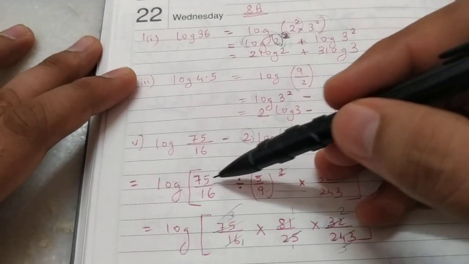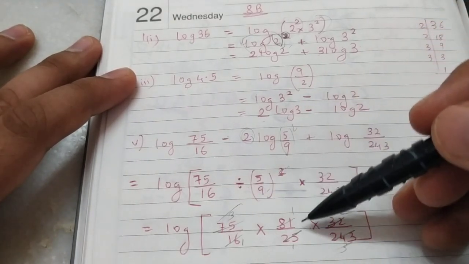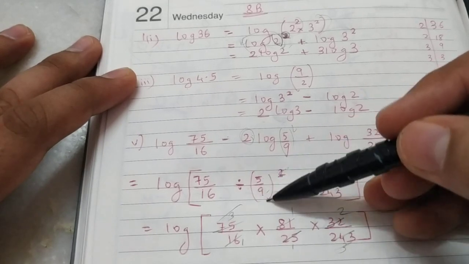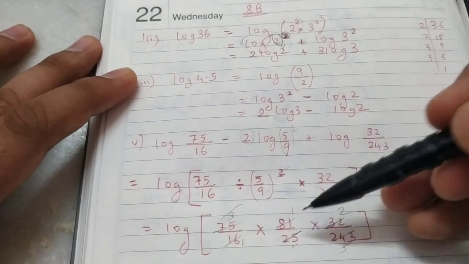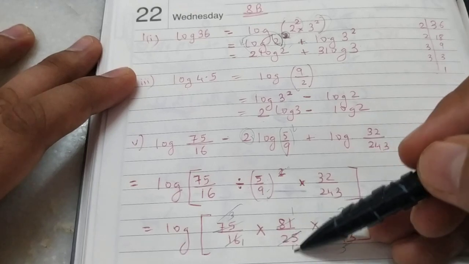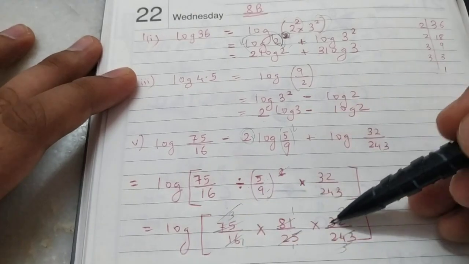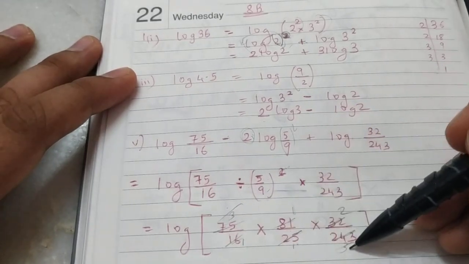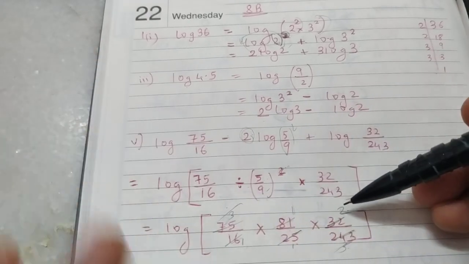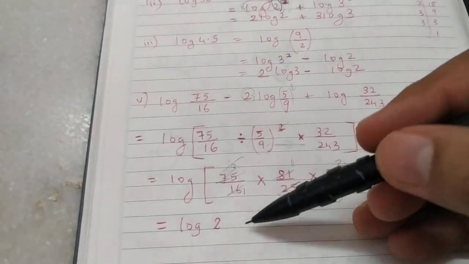And now just solve this. Division means reciprocal, and I did a square also. And now reduction, 25 ones are 25, 3 threes are 9, 16 ones are 16, 2 twos are 4, 81 ones are 81, 3 threes are 9, 3 3 cut. So what is left is 2. So the answer is log 2.